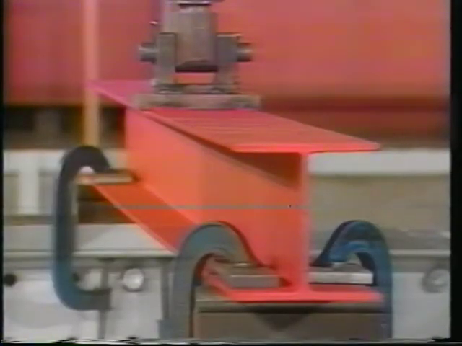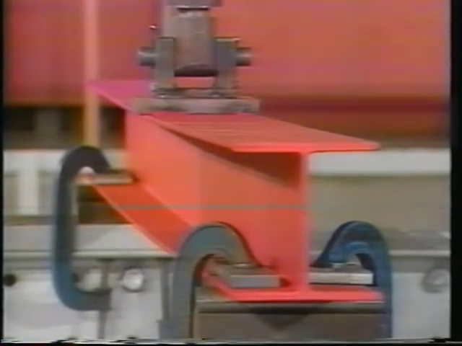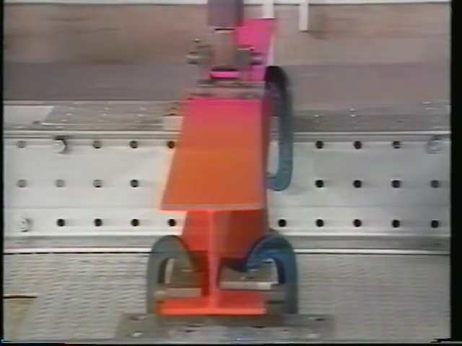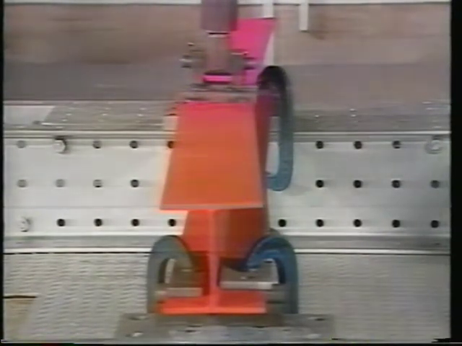The beam is subject to load as before. It can be seen that lateral deformation and twisting occur, together with plasticity.